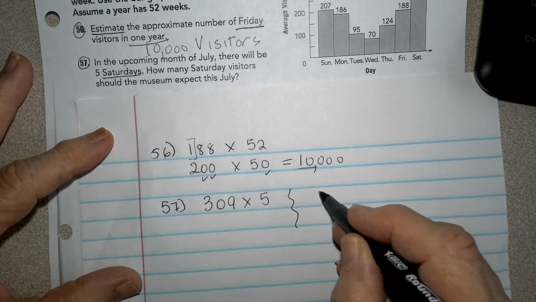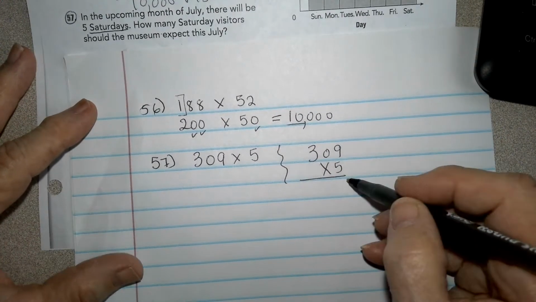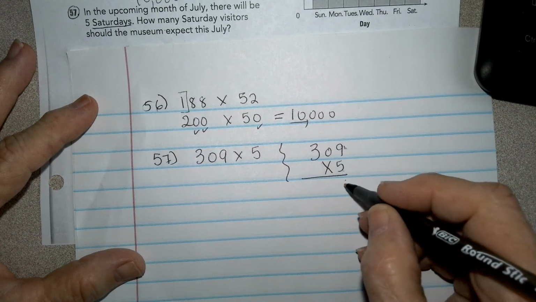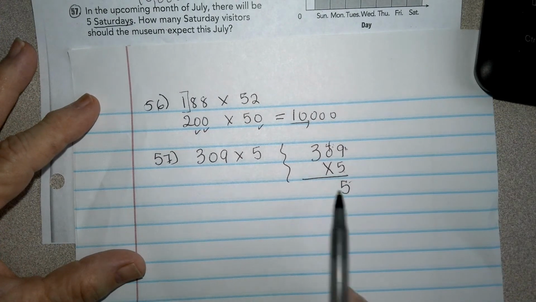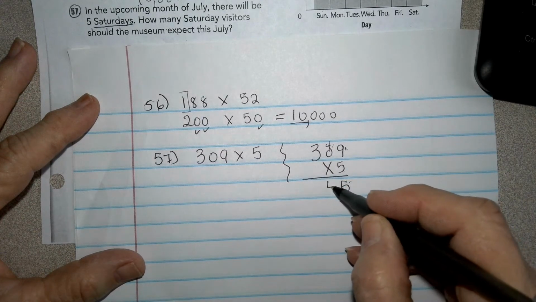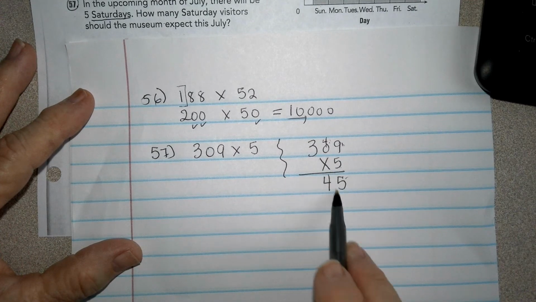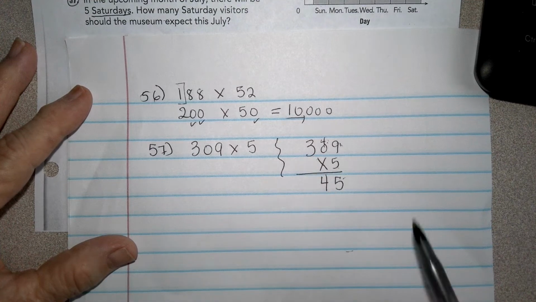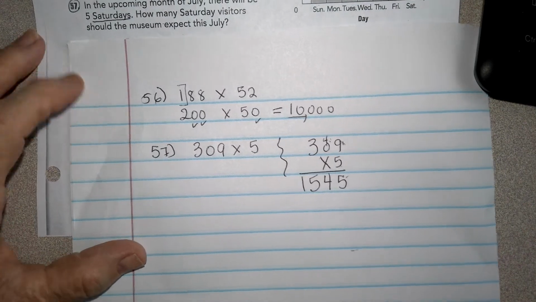And so let's set it up. 309 times 5. And so that's going to be what? Is that 45? 5 times 9? Yeah, 45. Carry the 4. I should be able to see 45. And then 5 times 0 is 0, plus 4 more is 4. So you end up with a 4. You end up bringing down the whole 45. And then we go to the next number. 5 times 3 is 15. And that's it. Those are the expected visitors in July.